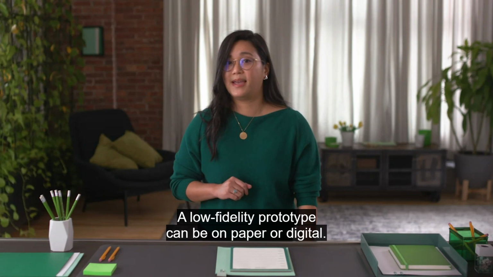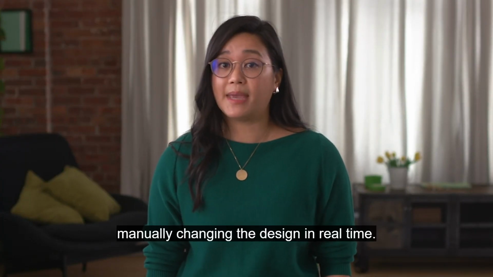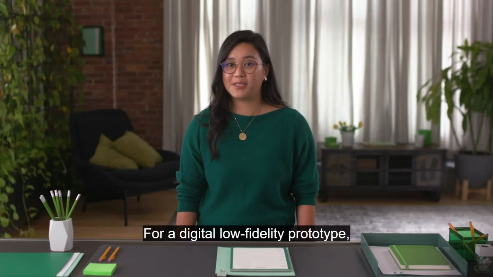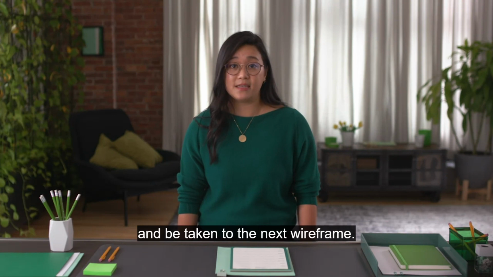A low-fidelity prototype can be on paper or digital. For a paper low-fidelity prototype, interactivity might be a human acting as a computer and manually changing the design in real time. For a digital low-fidelity prototype, interactivity might be connected wireframes, where you can click on a certain part of the wireframe, like a submit button, and be taken to the next wireframe.